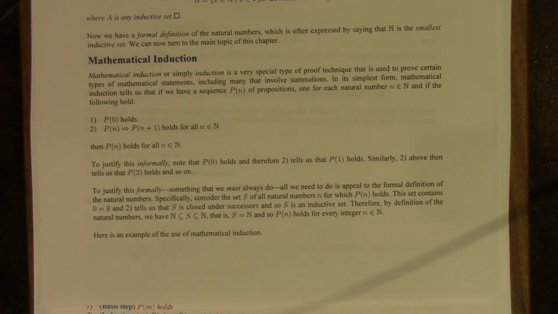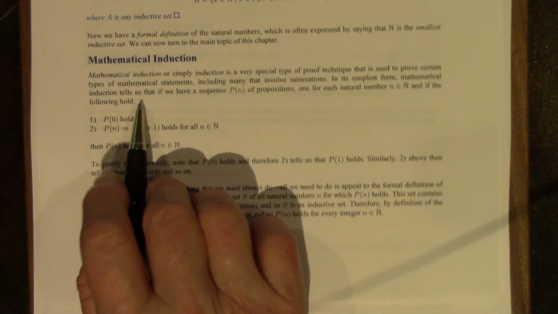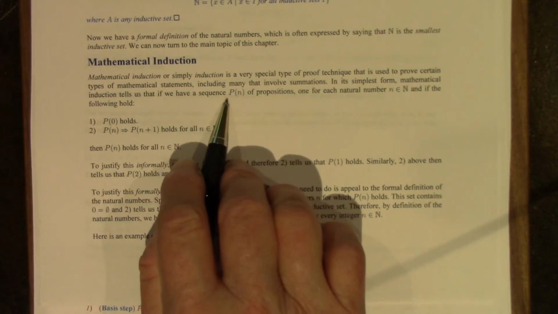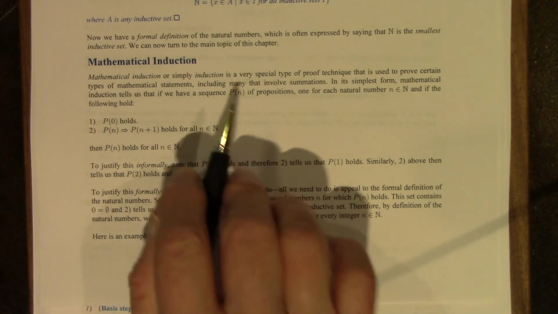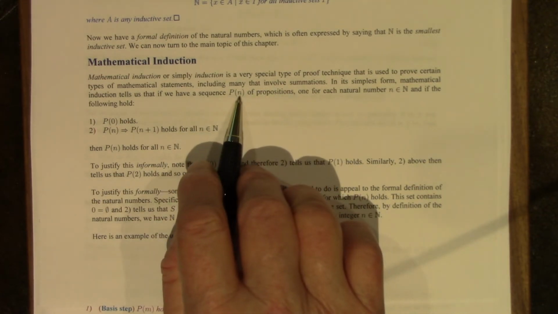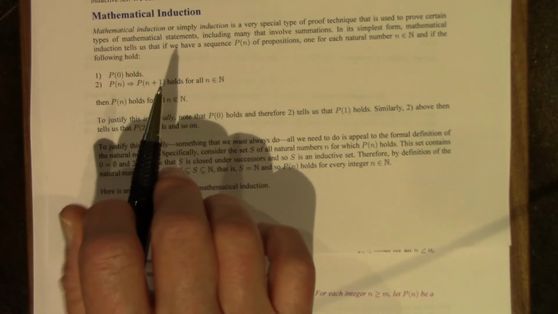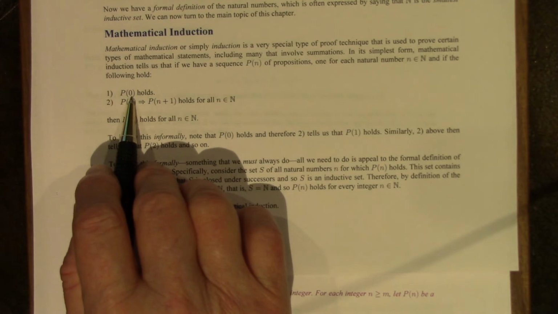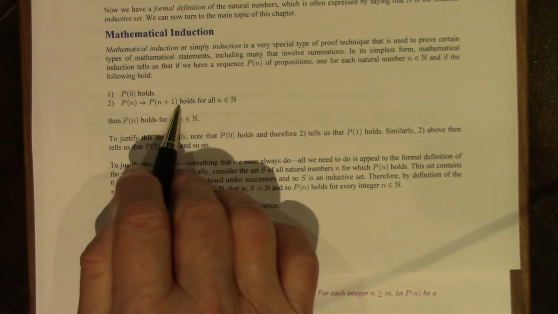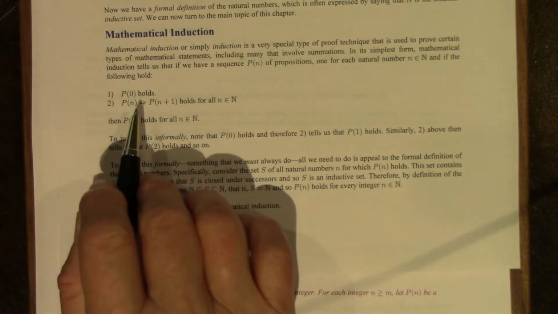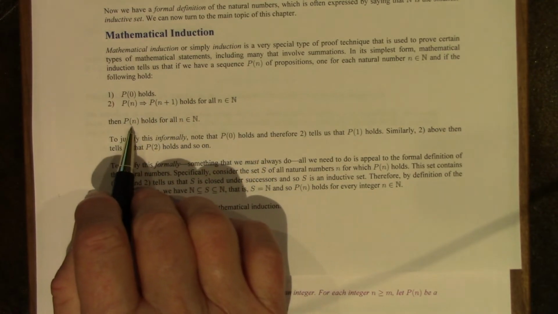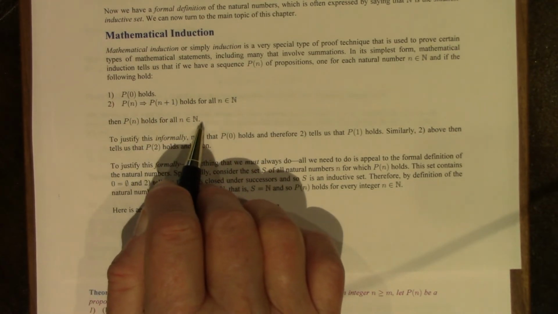The idea behind mathematical induction is that if we have a sequence of propositions, and I'm denoting them by P(n), there's one proposition for each natural number n. And if we can prove two things, P(0) holds, that's the first proposition when n equals 0, and these conditionals hold for all natural numbers n, P(n) implies P(n+1), then we can conclude that P(n) holds for all natural numbers n.